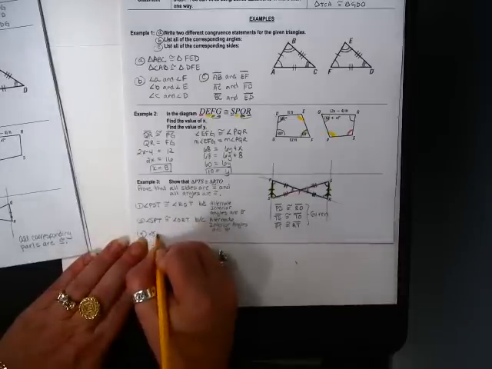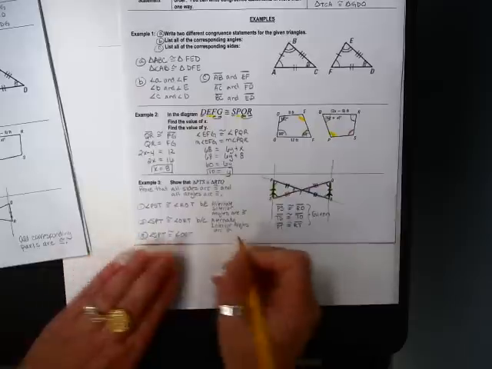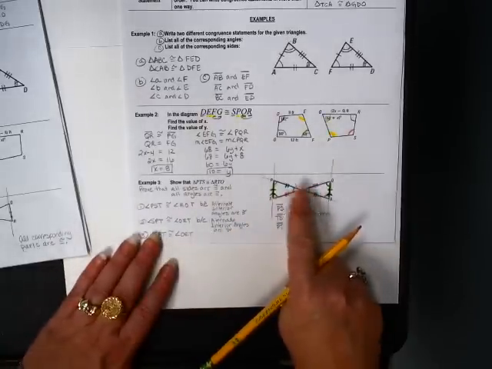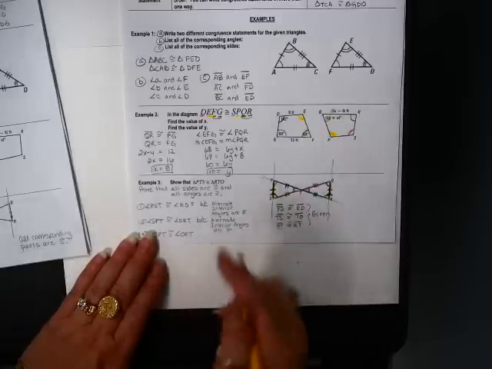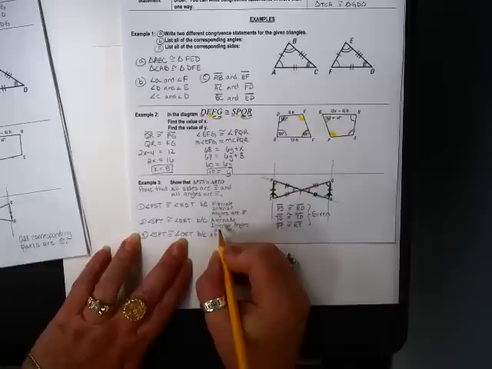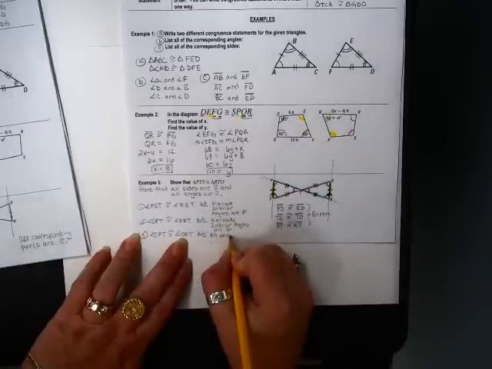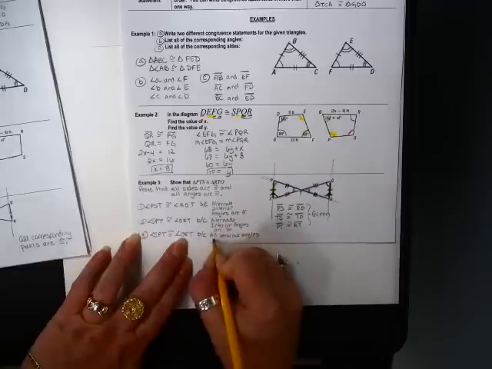Alright, and the last one, the green angles. Angle SPT is congruent to angle ORT, and we know that these are congruent because they are vertical angles. And we know that all vertical angles are congruent.